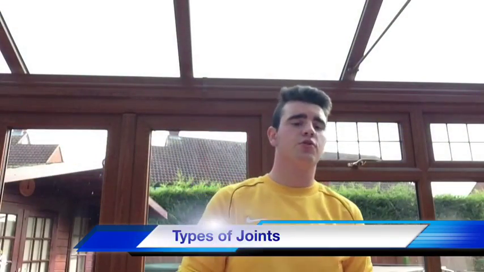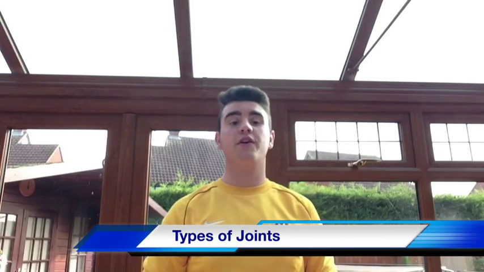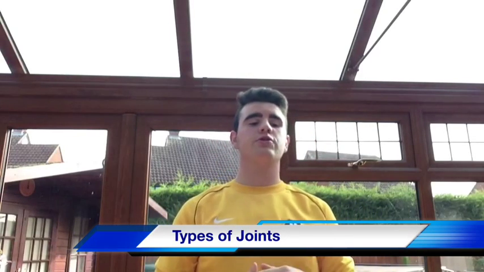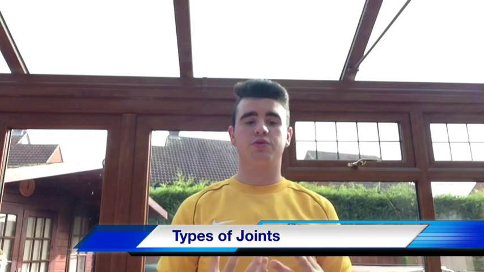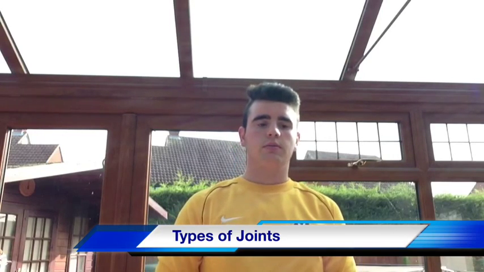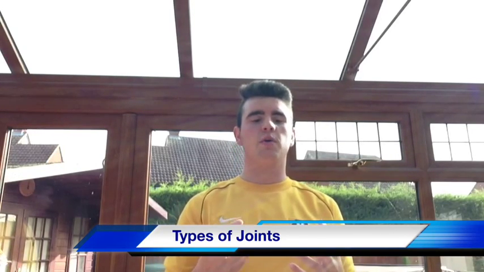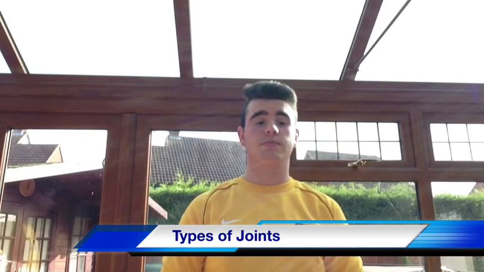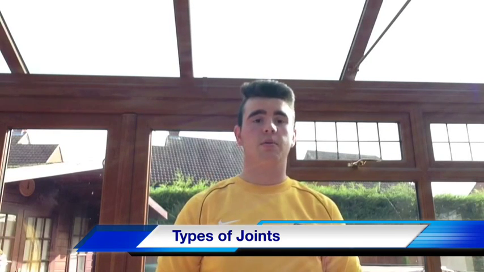There are 3 types of joints. You have a fixed joint, also known as a fibrous joint. It allows very little movement and is composed of fibrous or dense connective tissue. Structures of the skull are essentially immovable joints. The cranium is an example of that.